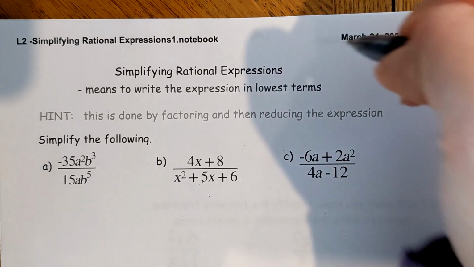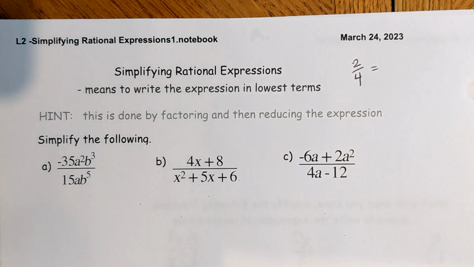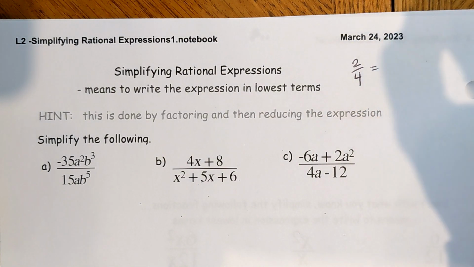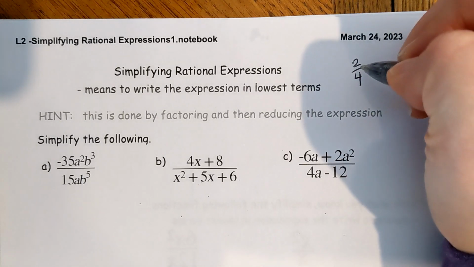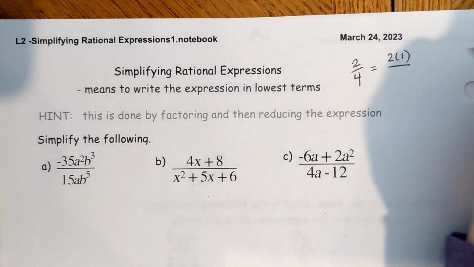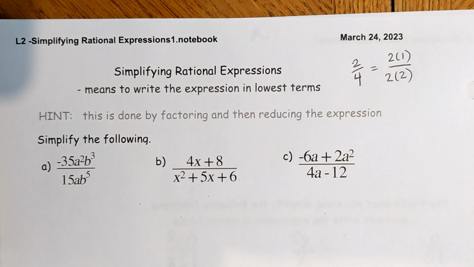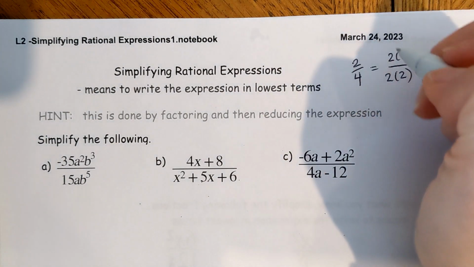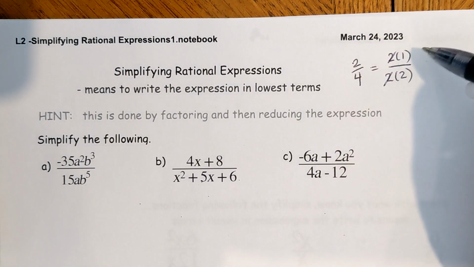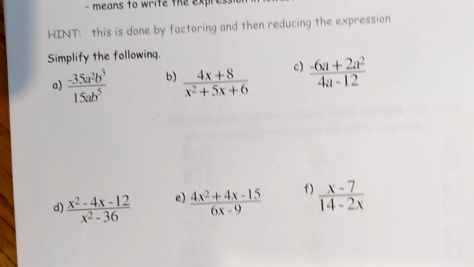So as a quick reminder, if I have 2 over 4, I can simplify this because both of these have a common factor. Both of them are divisible by 2. So what I am actually doing is factoring out a 2 from the 2, leaving behind a 1, and factoring out a 2 from the 4, leaving behind a 2. Now I can cancel like terms on the top and the bottom, and I can simplify the fraction 2 over 4 to become 1 over 2. Okay, so we're going to apply that same strategy to this guy.